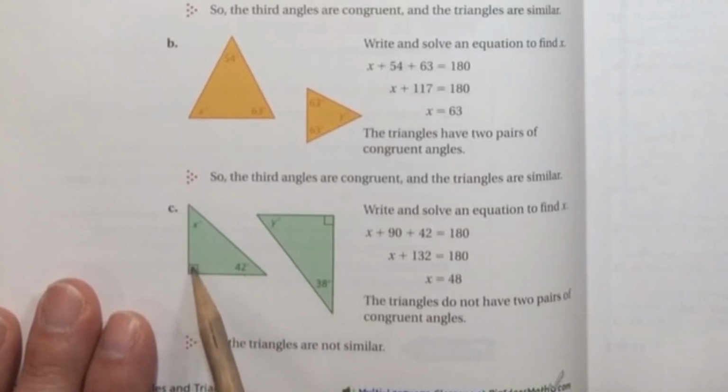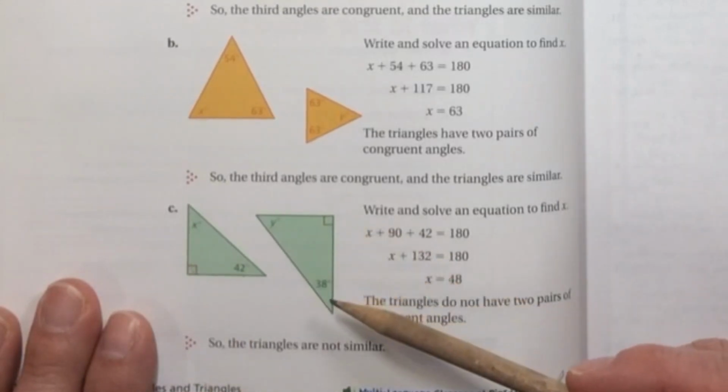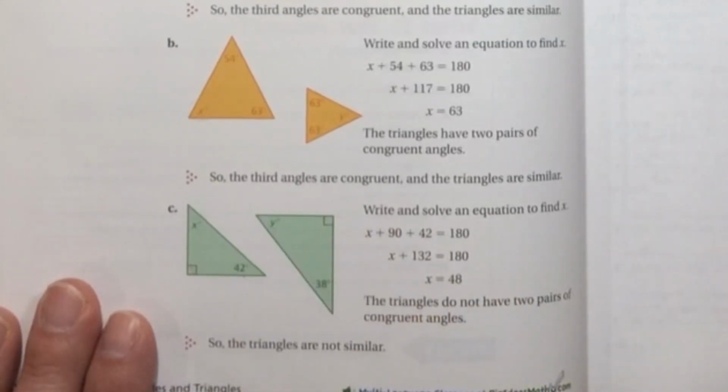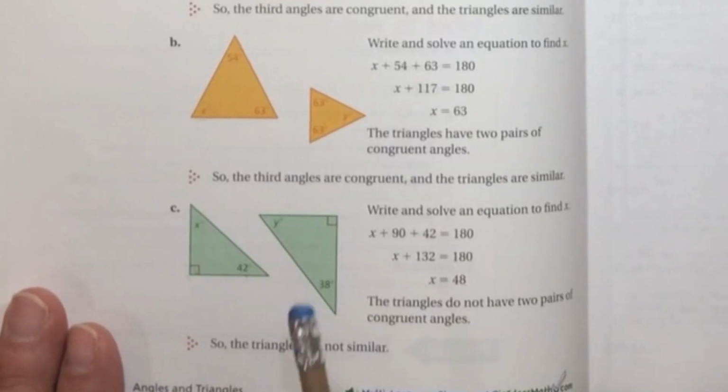This would be 90, 42, 48. This would be 90, 38, 52. So not congruent, not similar. They're both right angles, but they're not similar triangles because all the angles have to be congruent. The fact that they're both right triangles does not make them similar. So no.